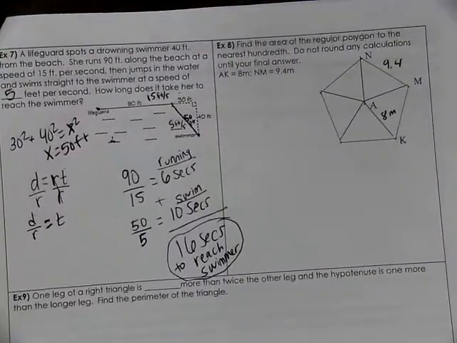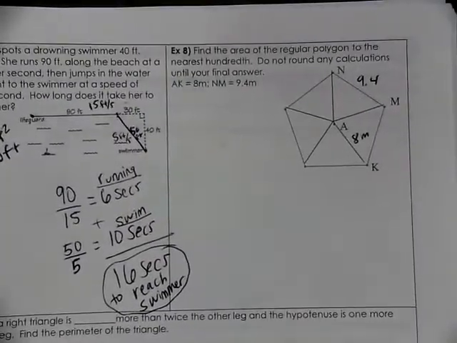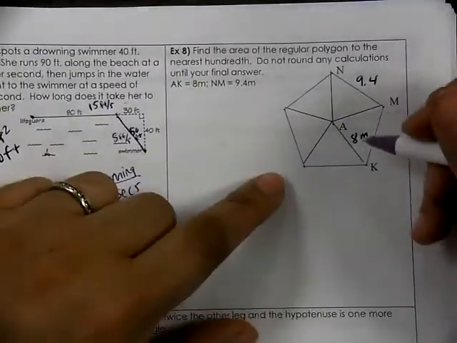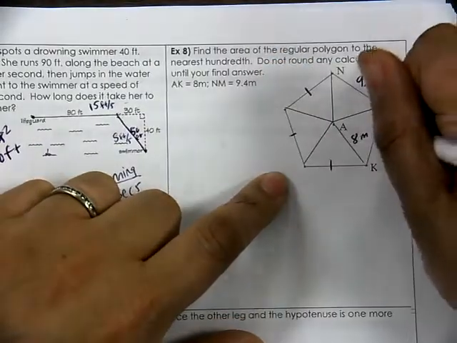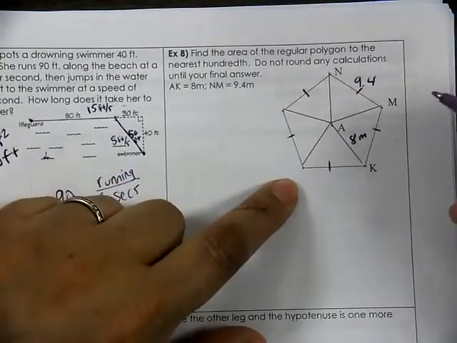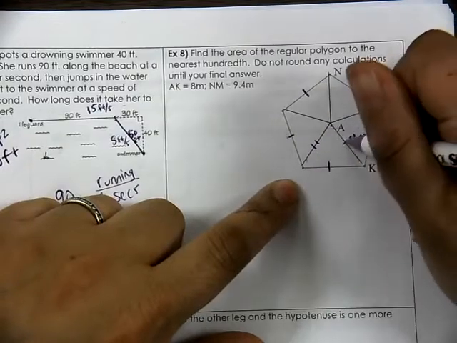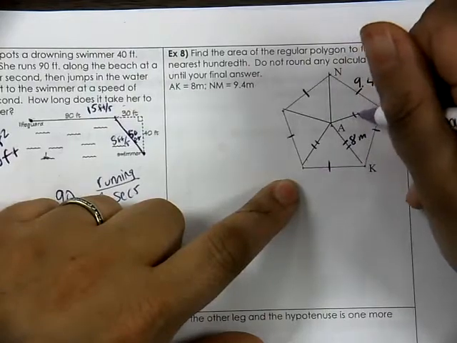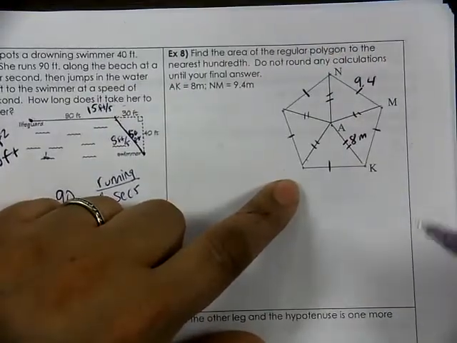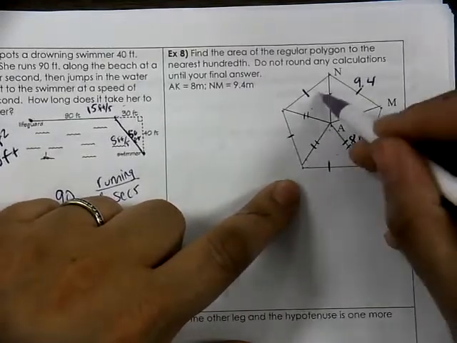In order to find the area of a regular polygon, we're eventually going to get an actual formula to help you find it. For right now, if you look at the diagram, regular means all of these sides are the same, and all of the angles are the same as well. So it's going to create isosceles triangles in here. If I imagine each of these legs for these triangles, they're all the same as well. So technically I could find the area of one triangle and multiply by 5 because there are 5 triangles in here.